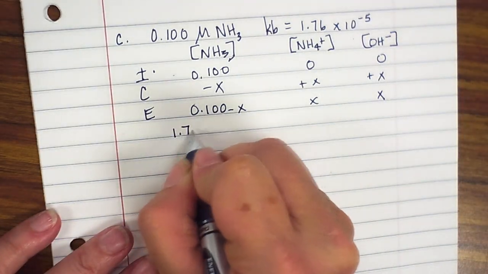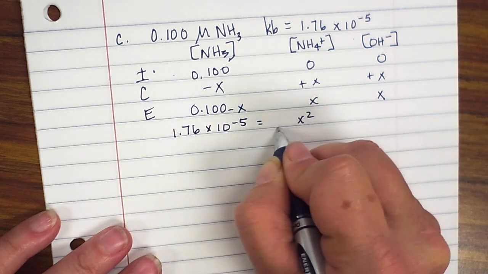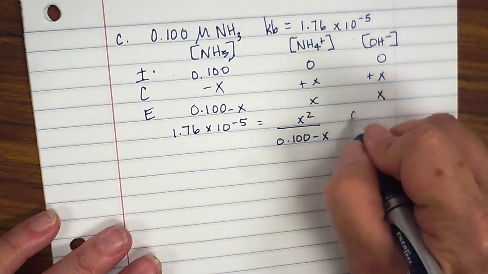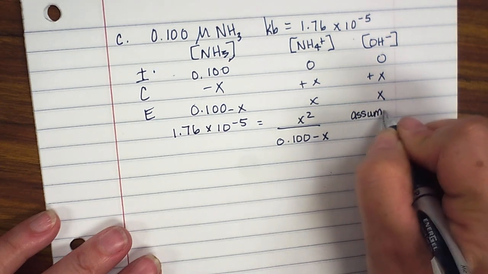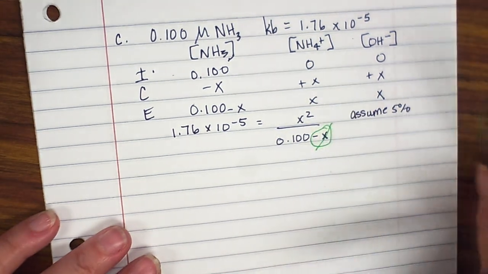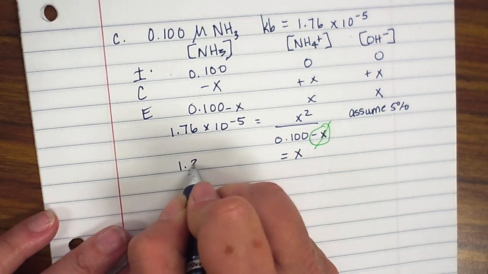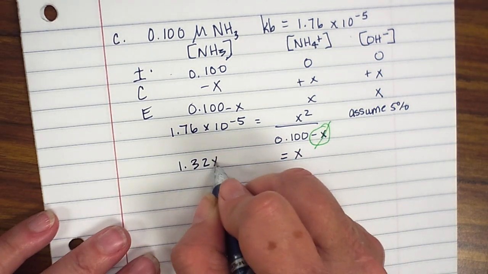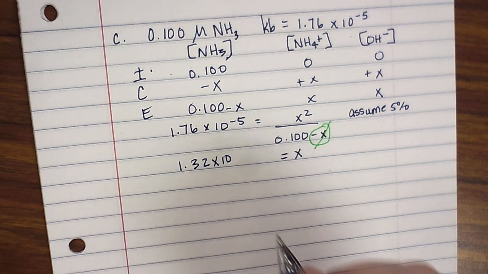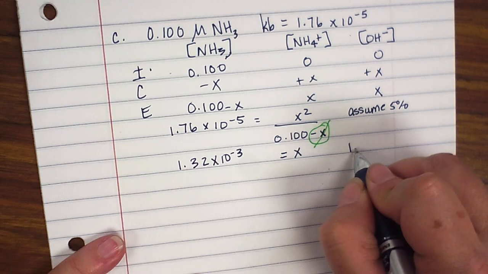So I'm going to use my Kb. I'm going to test my approximation.